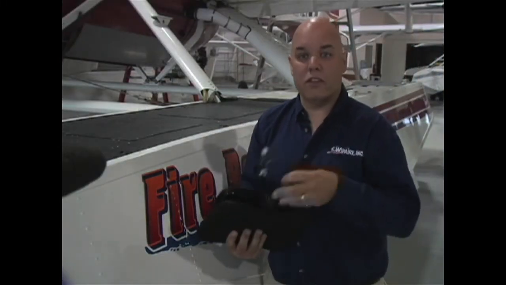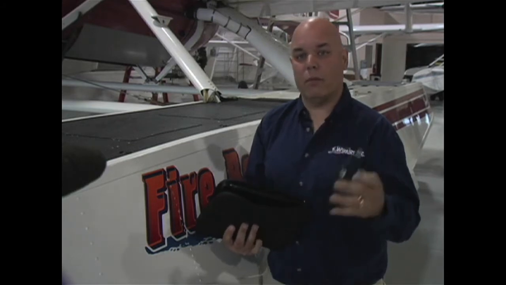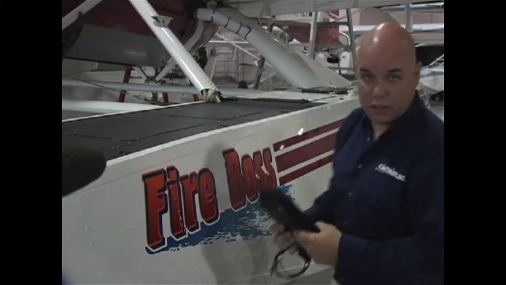In order to perform the download, you'll need three things in this case. First is going to be a USB to serial download cable. The second thing is going to be a netbook. And the third would be instructions, if you need them.